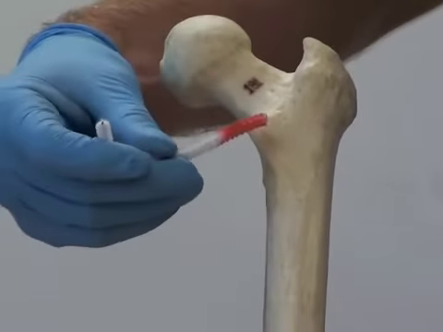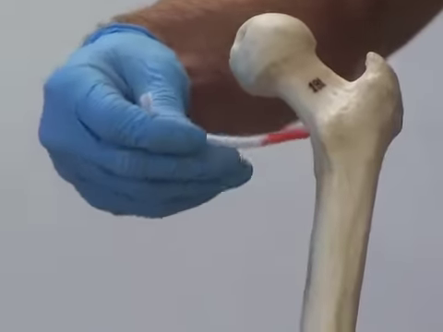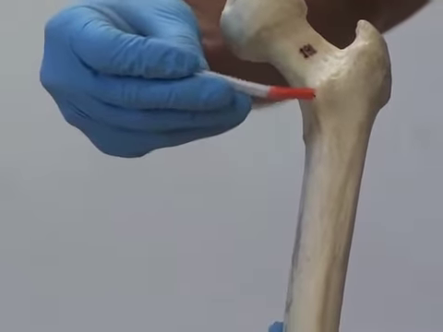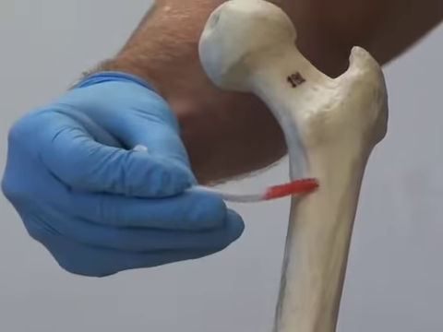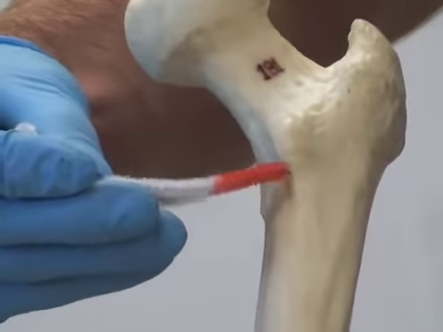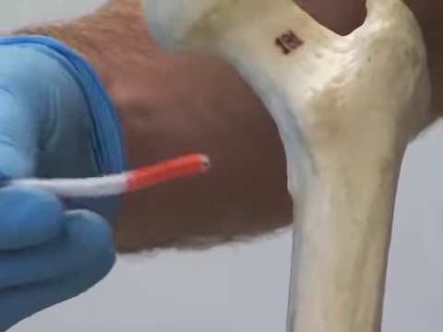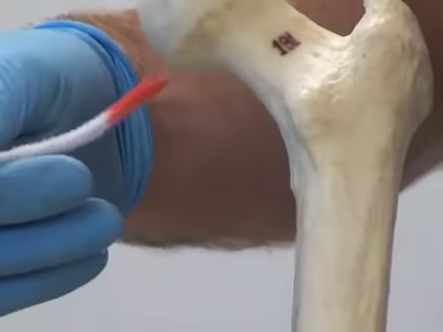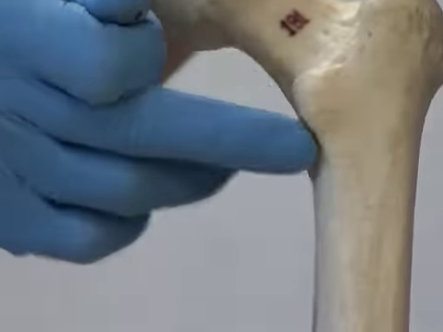Now, we're going to go back medially to the lesser trochanter. And what we can see from the lesser trochanter is there's this kind of a little ridge that starts moving distally, right about here. That little ridge is a line, and it's called the pectineal line. It's called the pectineal line because the pectineus muscle, which is hard to see, will attach there.